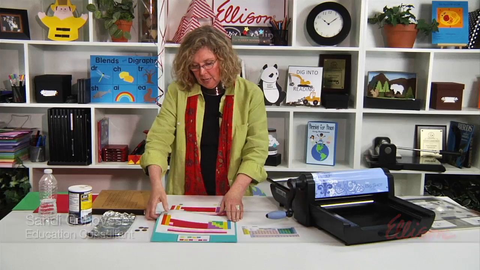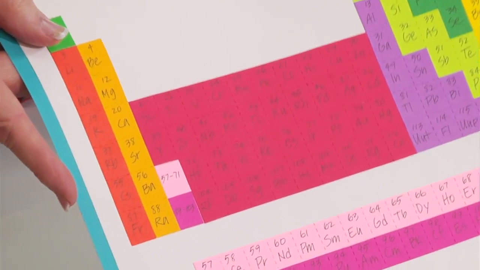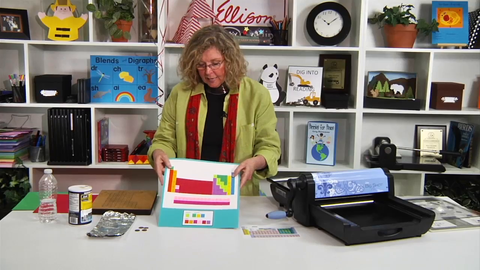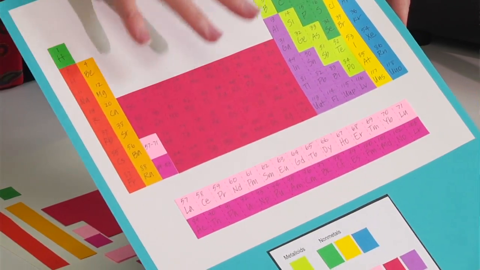We're going to be talking today about the periodic table. I have one here, and you can see that it just shows how different types of matter are classified. You can see that it's classified according to its chemical and its physical properties, and you can also see how similar elements are grouped together.